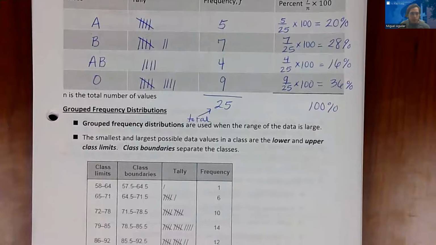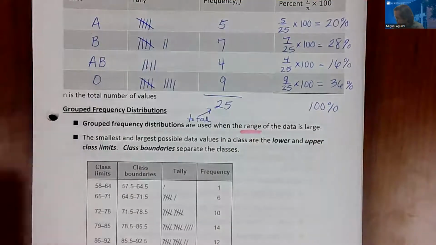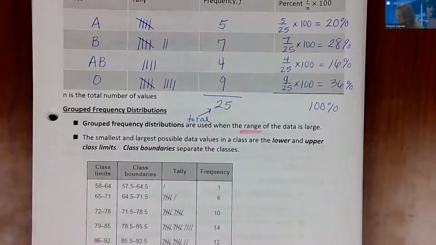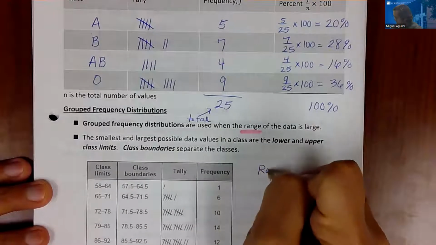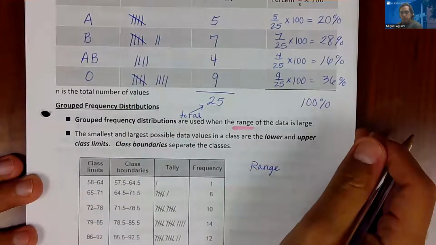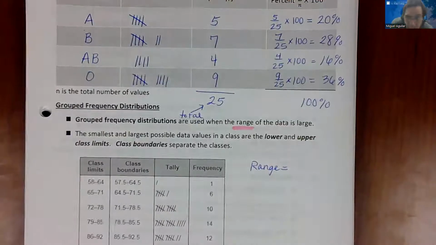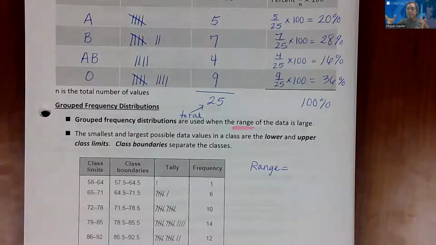So moving on to grouped frequency distributions, these are used when the range of the data is large. Does anybody know what I mean by the range of the data? The highest and the lowest numbers? Yeah, exactly. So if the range of your data is large, that means that the data itself spans a large set of numbers.